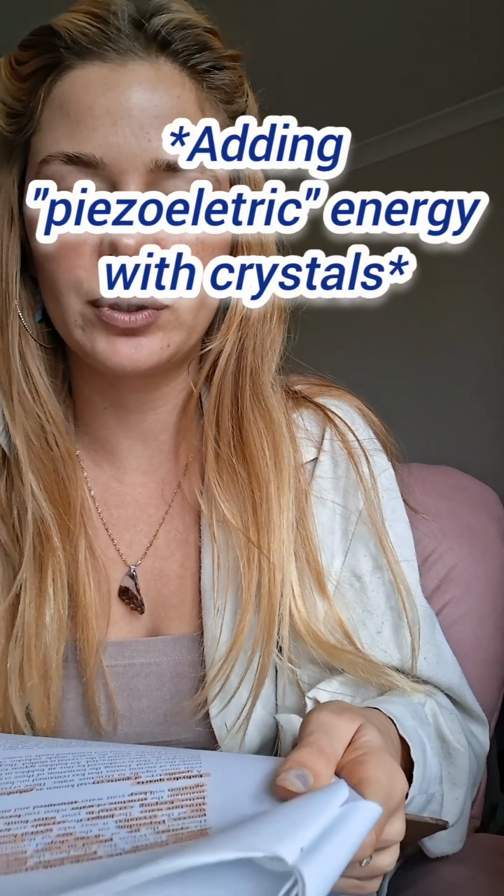Adding piezoelectric energy with crystals. Quartz crystals have piezoelectric properties that will bring structure to water. They also have a capacity to structure water via epitaxy. When placed in water, nothing else is required. However, the use of an egg-shaped container will hasten the process, depending on the size of the container and on the size of the crystals.